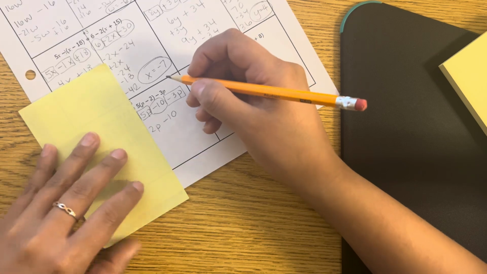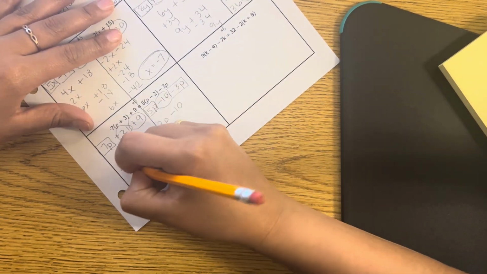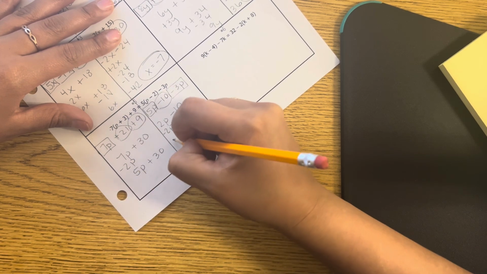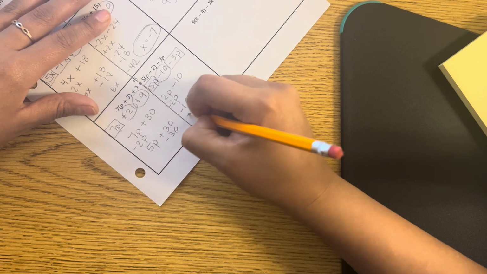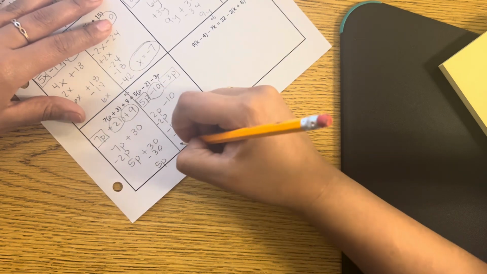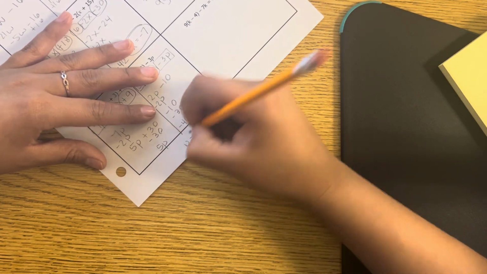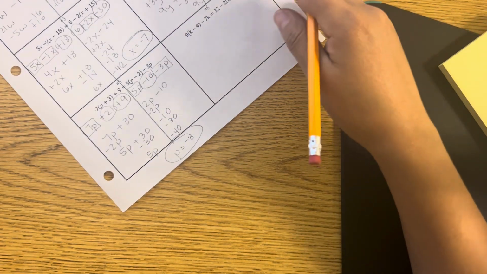And then again, we're back to 8th grade. Since it's positive 2p, I'm going to subtract 2p. And 7p minus 2p is 5p. I bring down the plus 30 and the negative 10. I'm going to change the positive 30 to negative 30. Negative 10 minus 30 is negative 40. And then again, my last step is divide. So negative 40 divided by 5 is negative 8. And there's only one more.